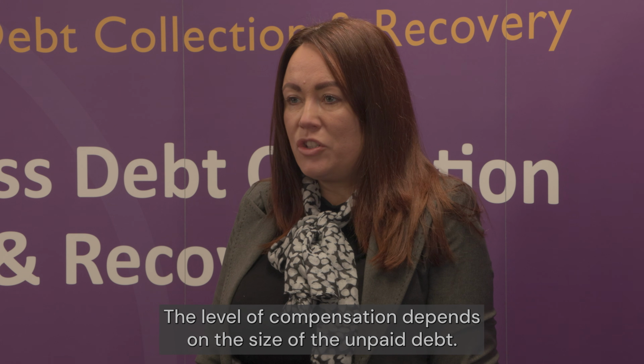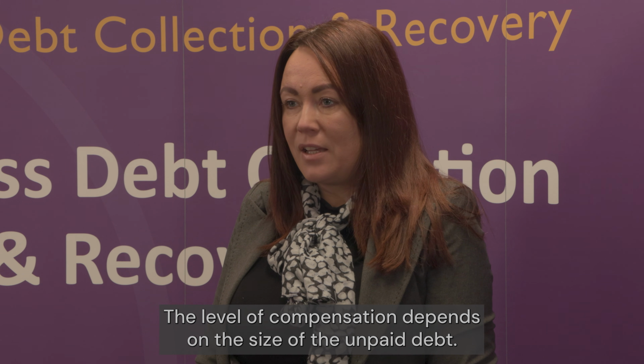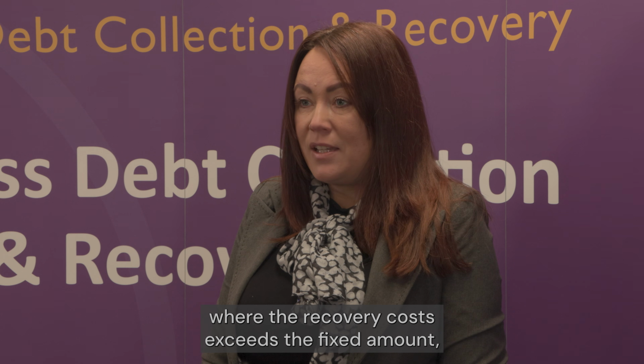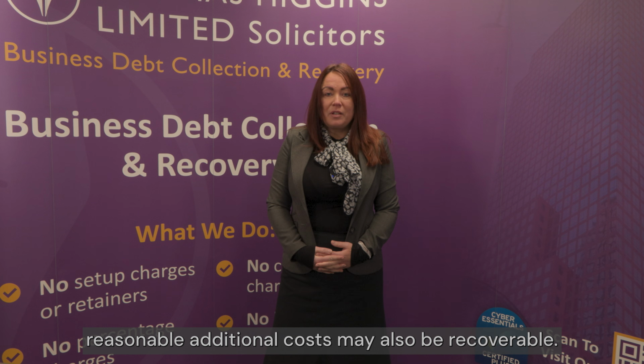The level of compensation depends on the size of the unpaid debt. For larger or more complex cases, where the recovery cost exceeds the fixed amount, reasonable additional costs may also be recoverable.